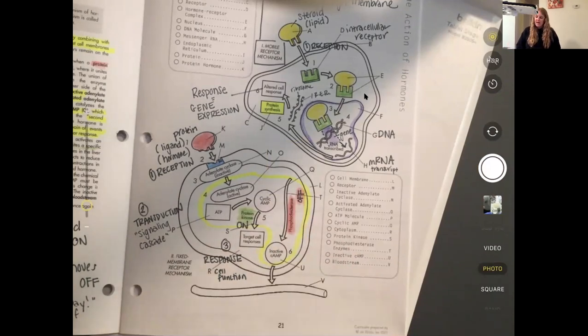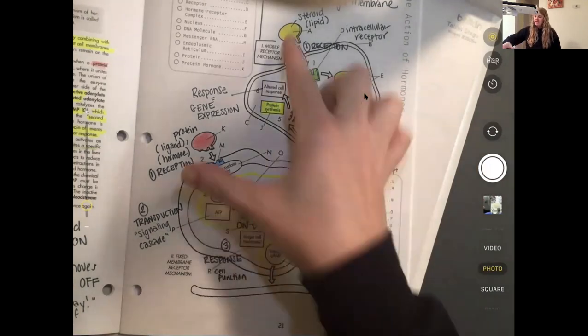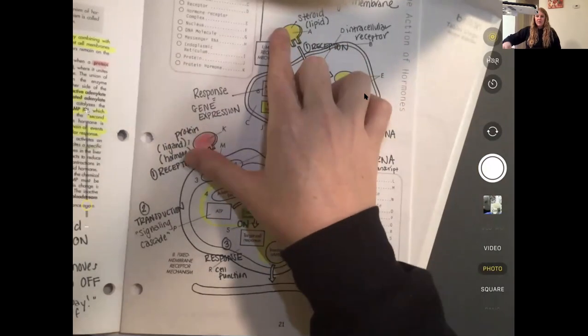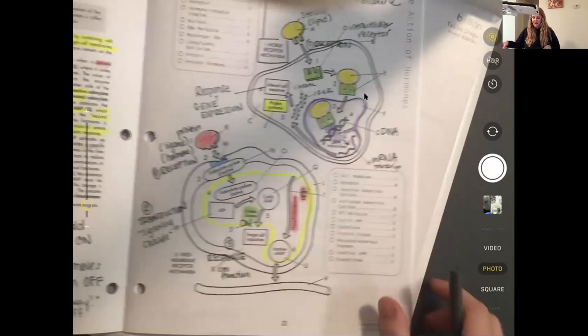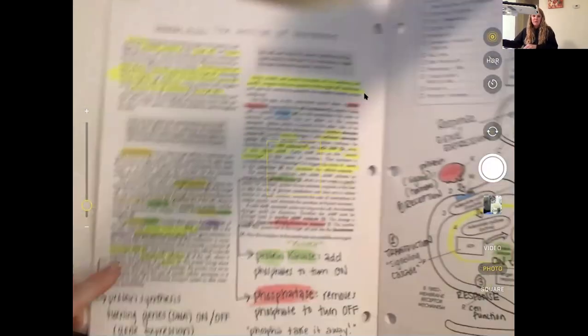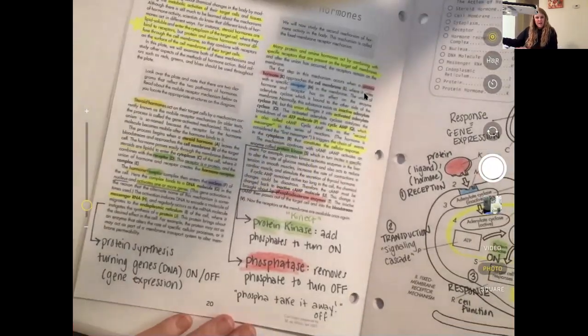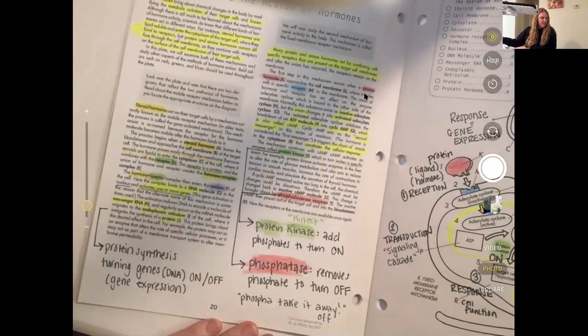So I hope that this was helpful in getting into some of the details of signal transduction pathways, the different ways that hormones can interact with receptors, and the different responses that can happen as a result. And please feel free to go back and rewatch any part of this video. And that's it for now.